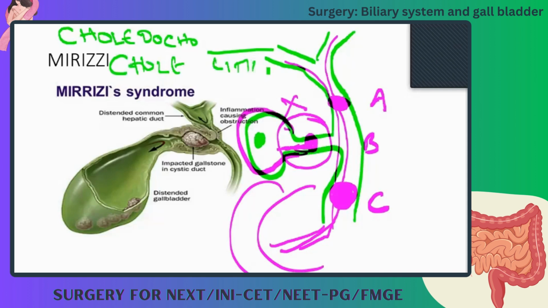Stones in the main common hepatic duct or common bile duct will cause jaundice, not the stone in the cystic duct. The cystic duct will not cause jaundice.